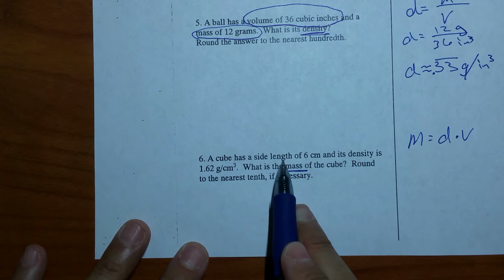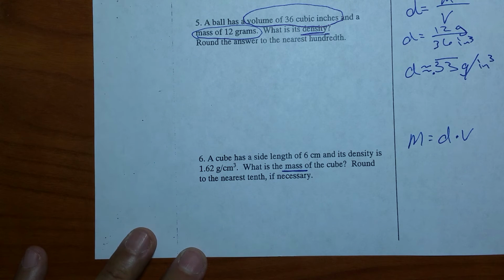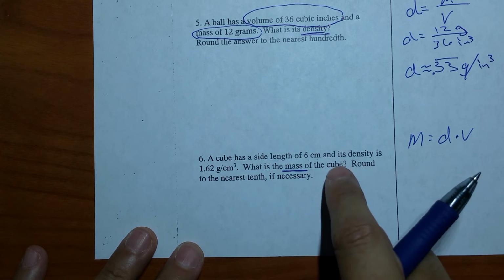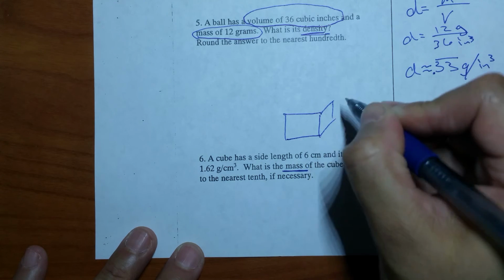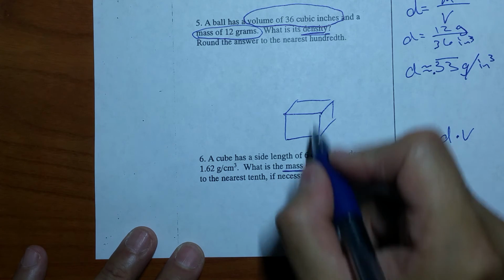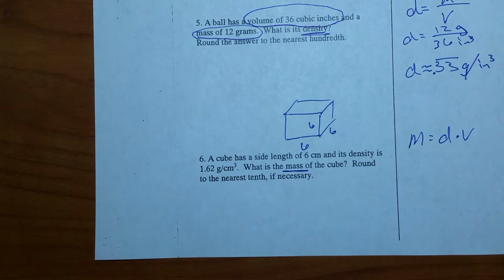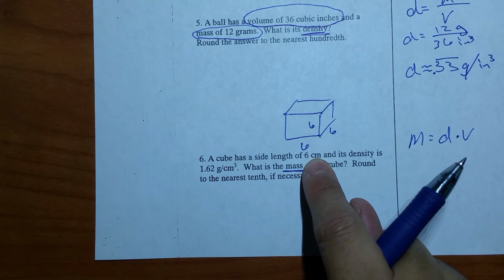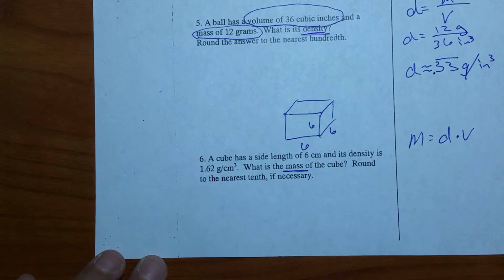It says a cube has a side length of 6 centimeters. Does it give me the volume? No, it says there's a cube, and it doesn't measure it right here. So my cube is 6 by 6 by 6. We're doing this one because we don't have the volume yet. We know it's a cube. Do we have the volume of a cube? We have a formula, right? Just on page 31.